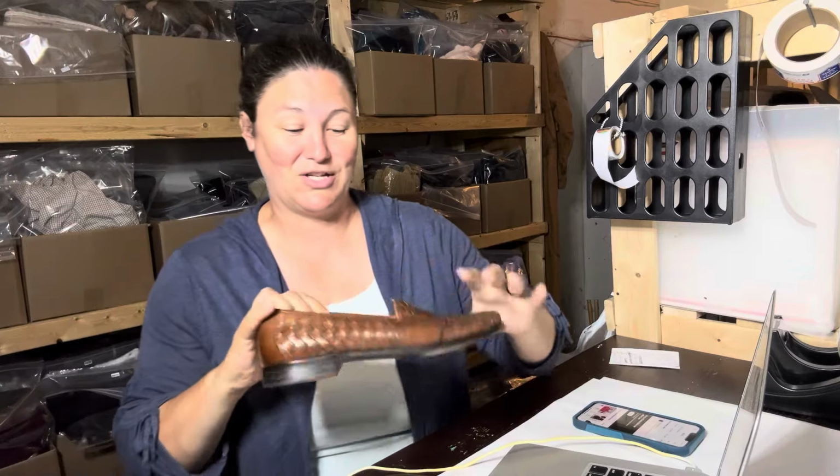So there are 3 different ways to look up comps on eBay. And then honestly, I never look them up on Poshmark, but I thought maybe we could try it together. So I have just 4 things that we're going to use to look up comps.